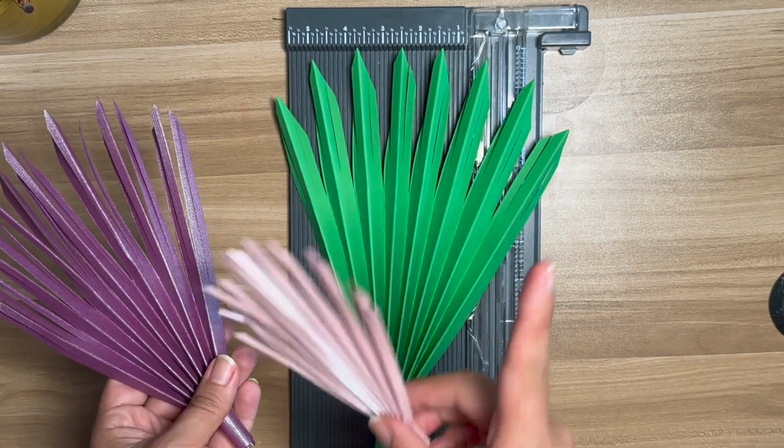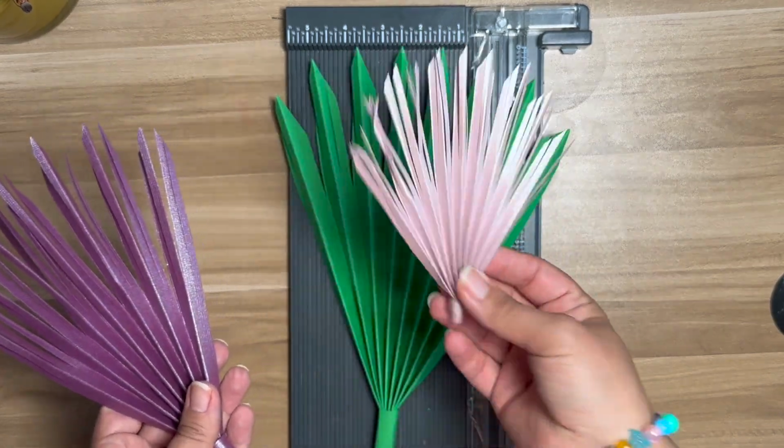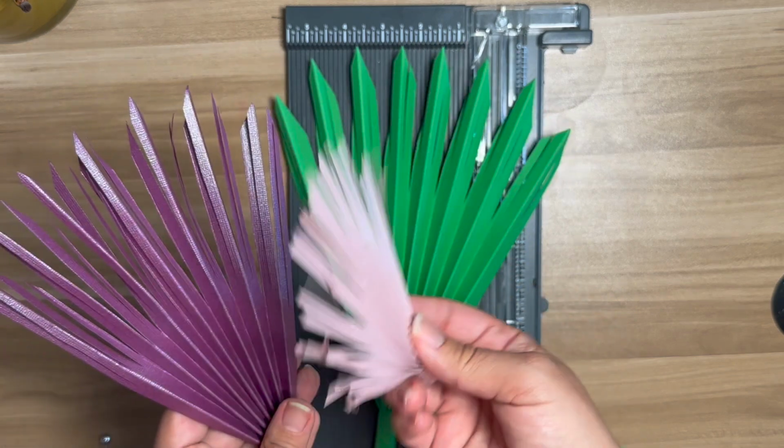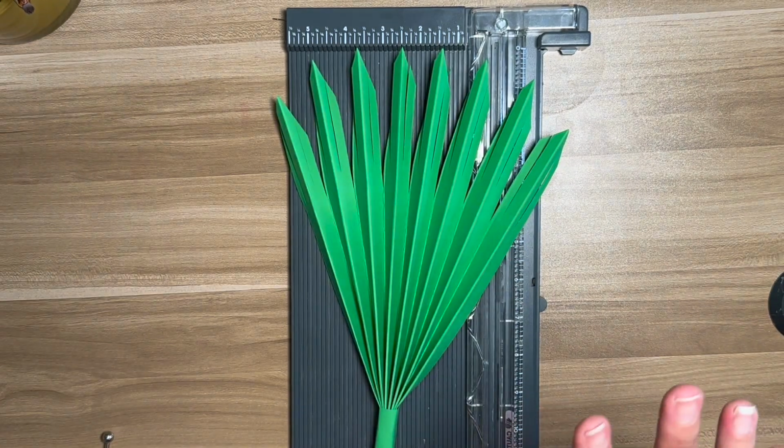Actually, I do have a video tutorial, you guys, also on the super mini palms as well, okay? Aren't they adorable? I'm starting to get obsessed with palms.